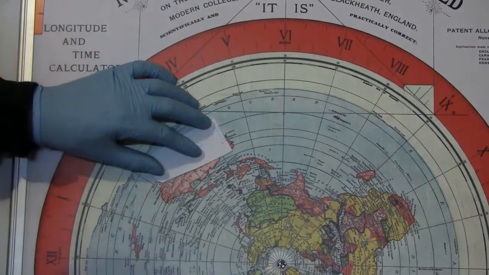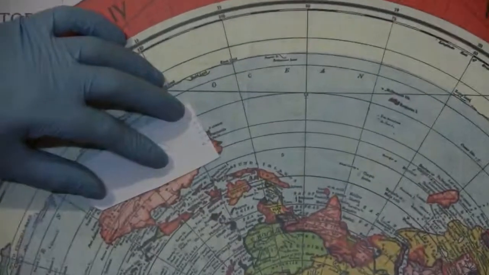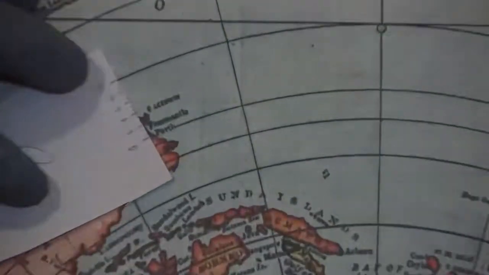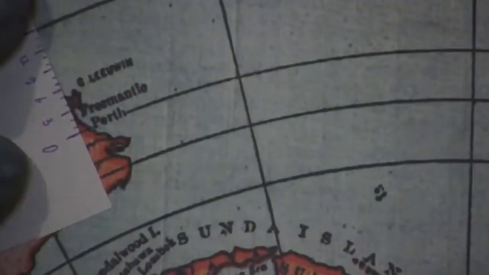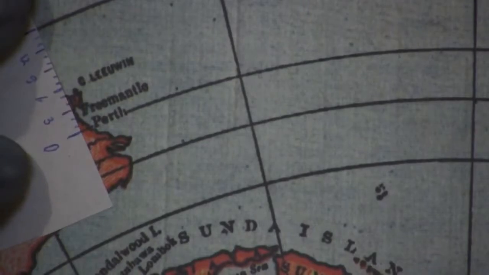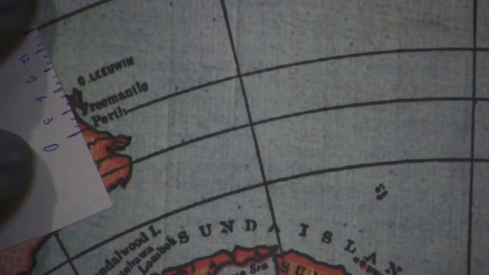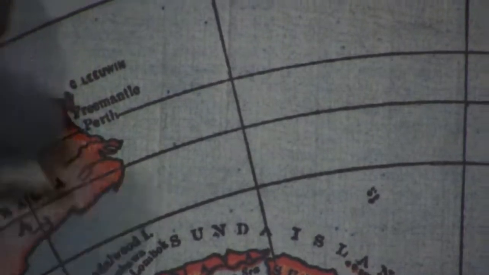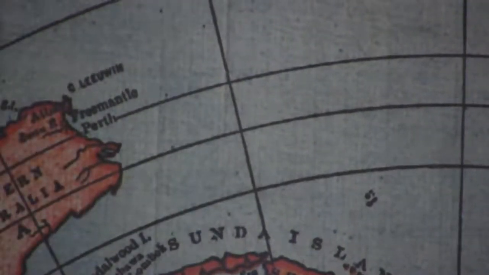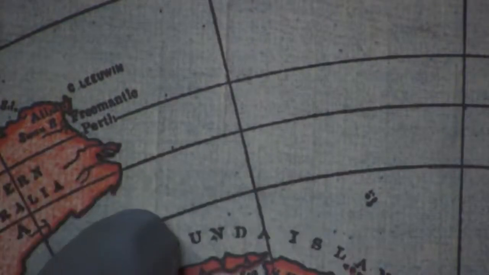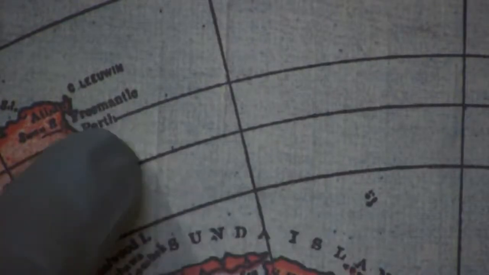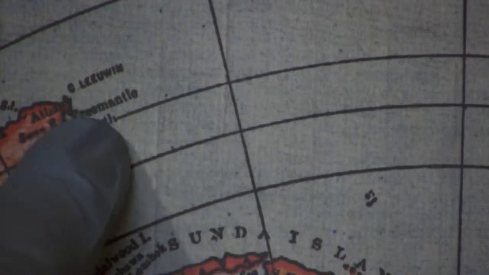Let me zoom in so you can have a better look. So it's somewhere between 1.5 and 2, but for the purpose of this demonstration, let's say it's a 2. So from equator to Perth it's 15 degrees, 30 and 2 degrees.